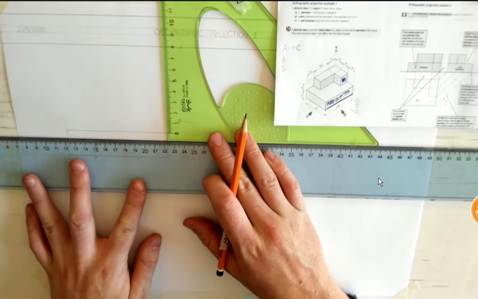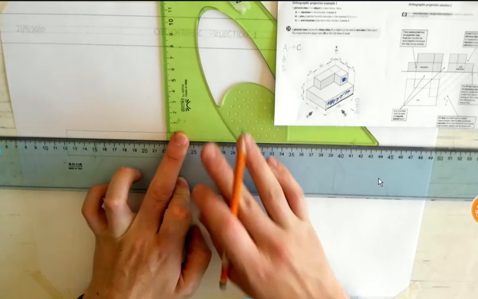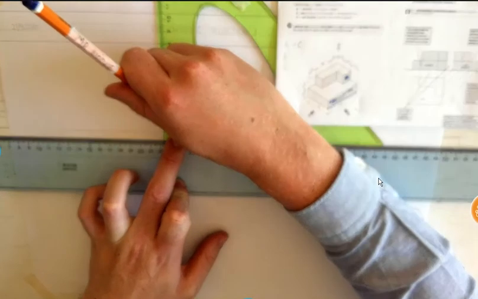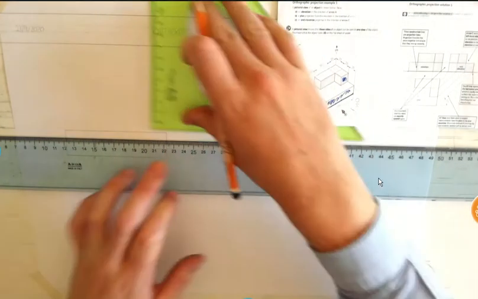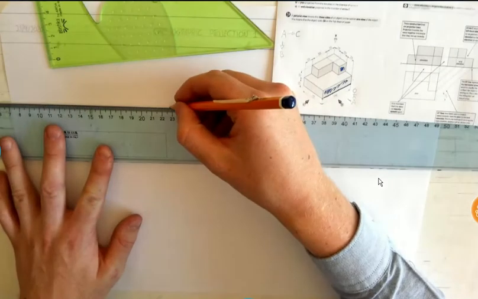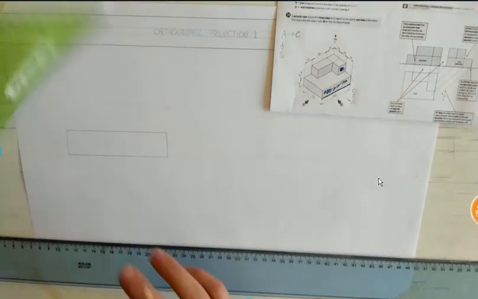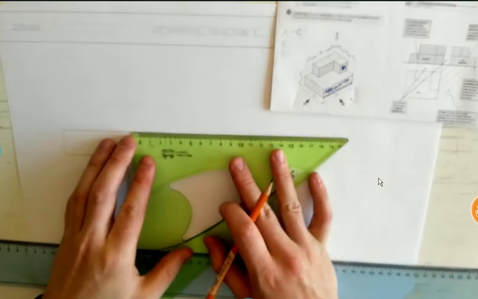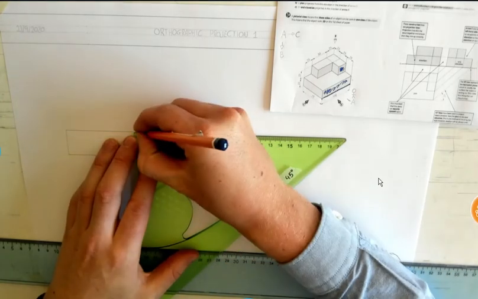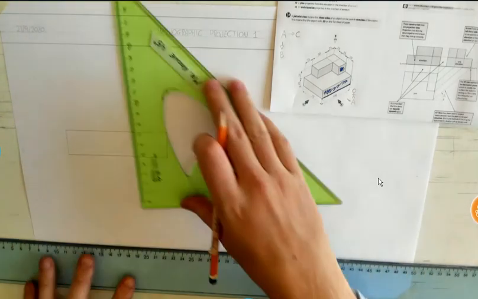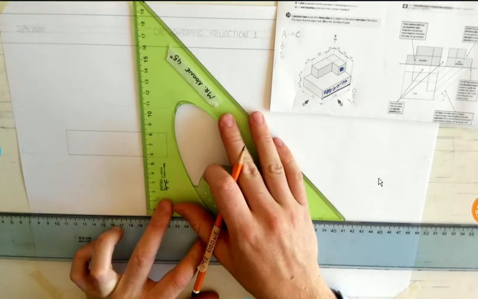So I'm going to measure up 25, measure across 25, and drawing that square.